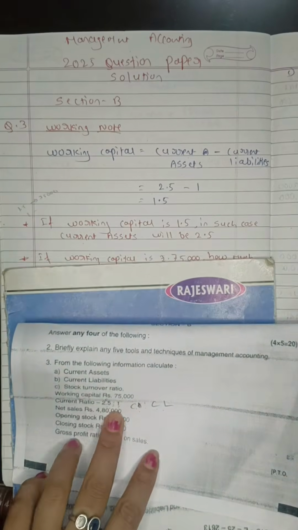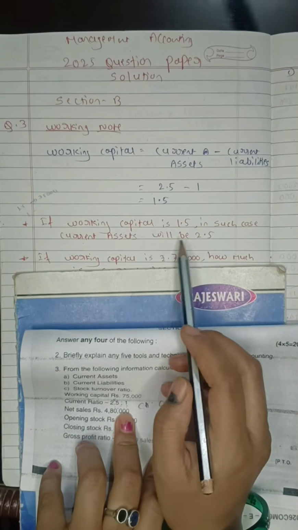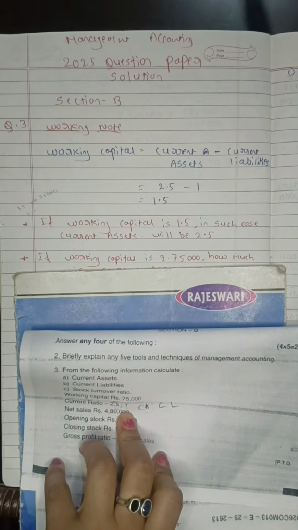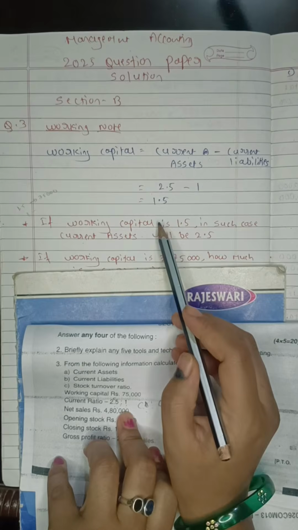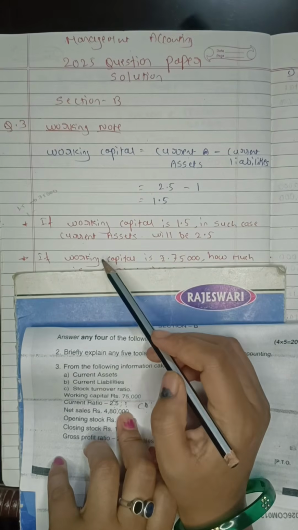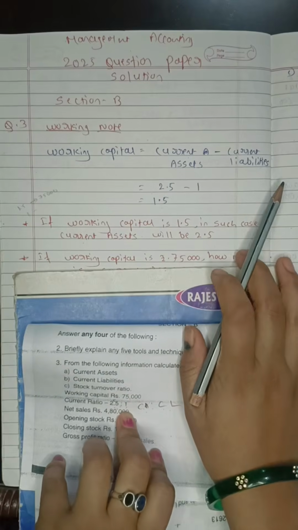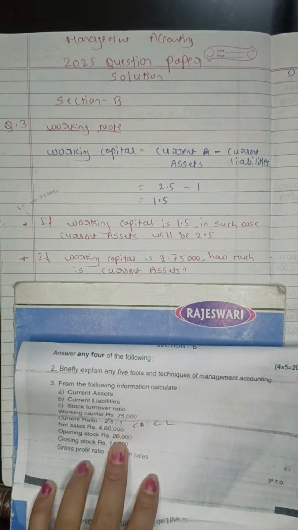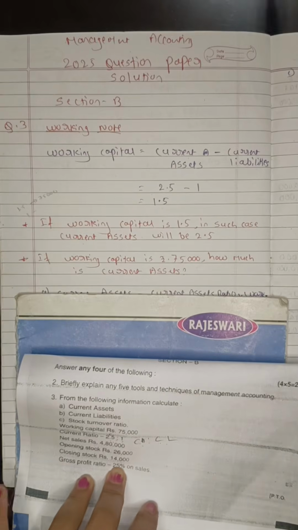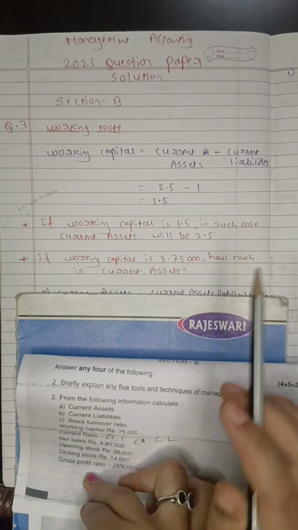If working capital is 1.5, then current assets will be 2.5 times. Same as, if working capital is 75,000, how much is current assets? That's what is written here, cross multiplication.